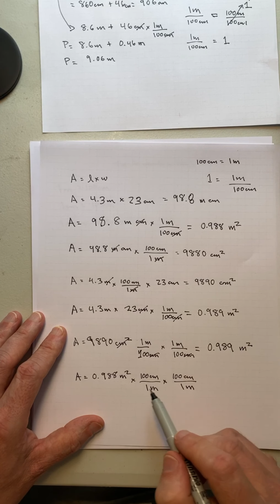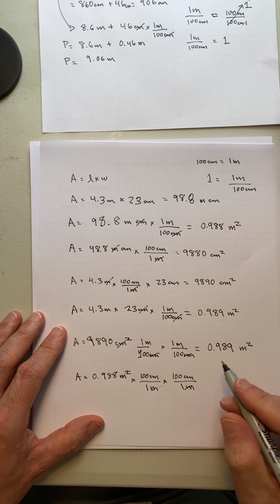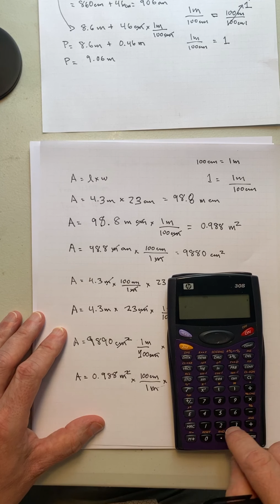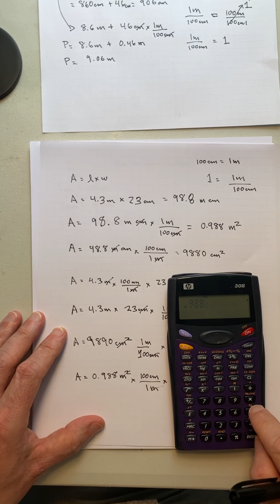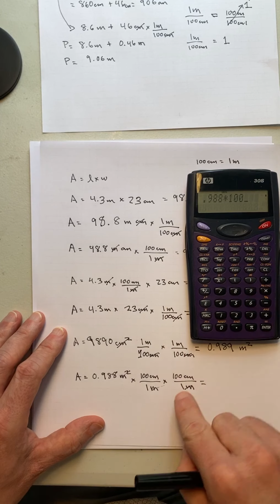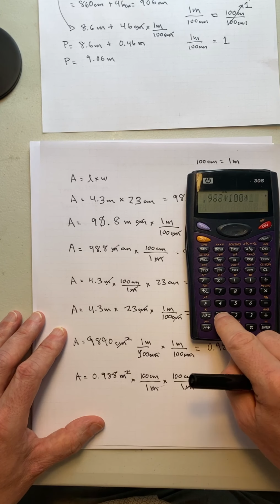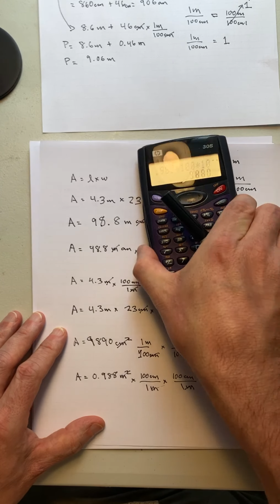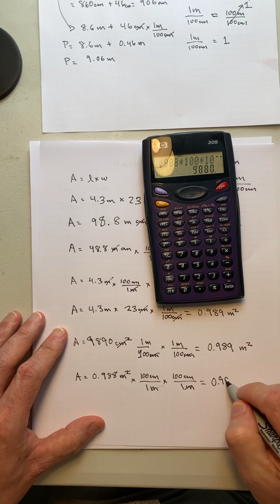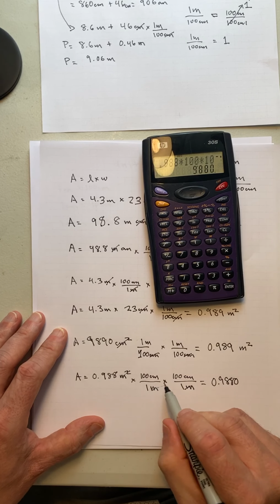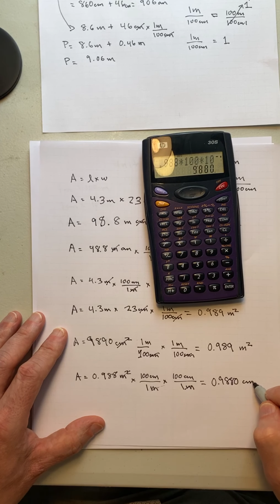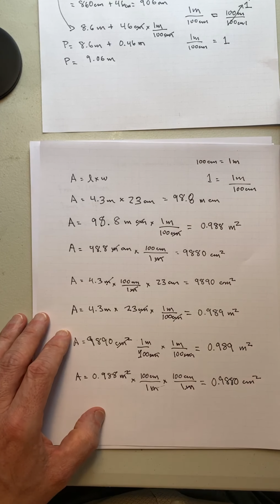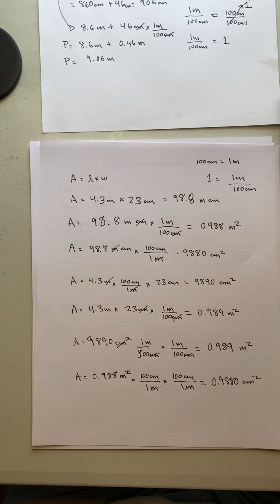These 2 meters multiply together, take care of this one, and then we get 0.988 times 100, that 100 times 100 for the second 100, and we get out of that 9880 centimeters. We have 2 centimeters on top, centimeters squared. That's the basics of converting length and area from units of meters to centimeters.